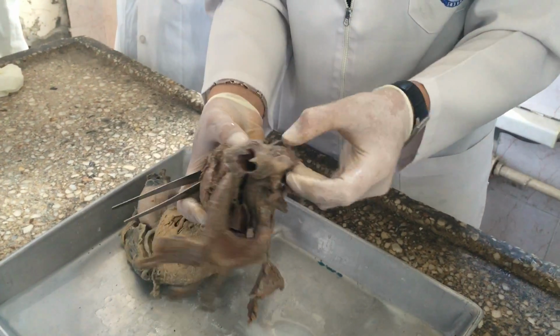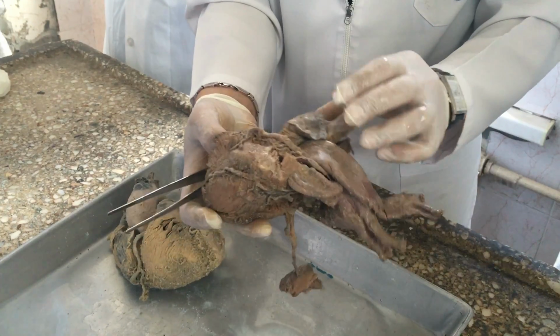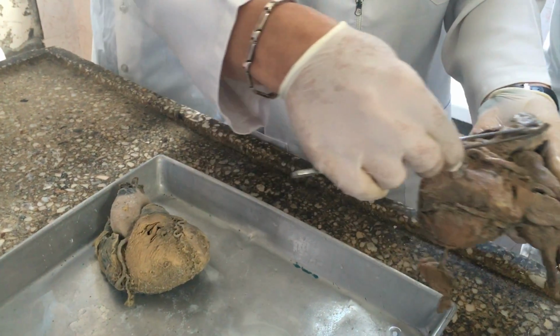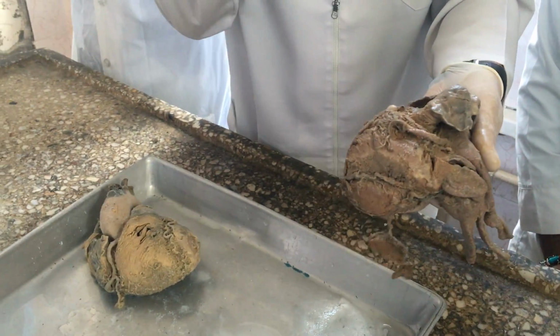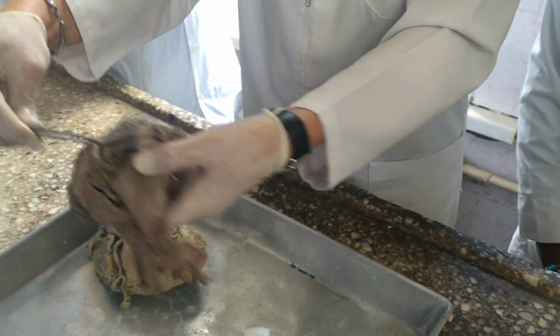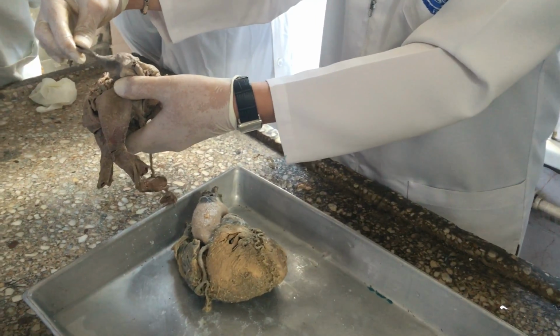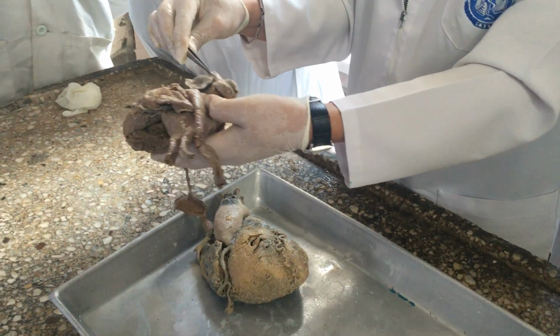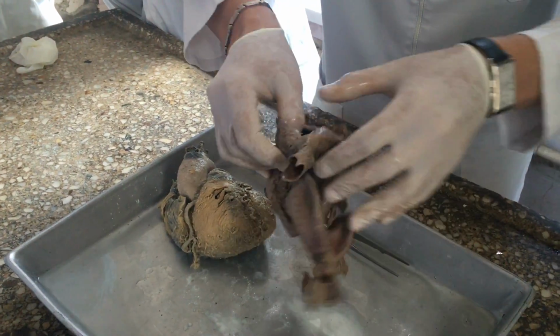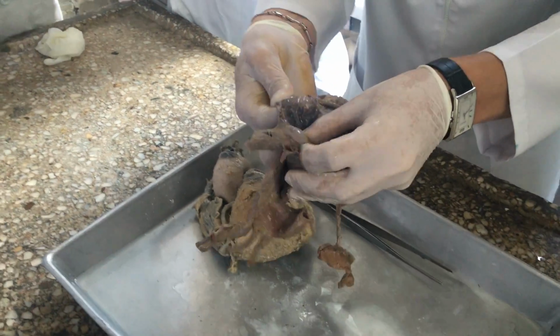Fossa ovalis. Next, the right atrium has an accessory cavity, which is called the right auricle, because it's ear-shaped. Right auricle. Auricula dextra. The right auricle is an accessory cavity of the right atrium. So, guys, you can see now the inner surface of the right auricle.